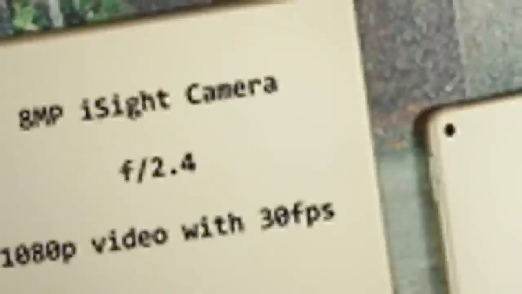Alright, so let's talk about the camera. So whether you get the iPad Pro or the iPad Air 2, you get the exact same cameras, both on the rear and the front. On the rear, you have an 8 megapixel iSight camera with an aperture of f/2.4, and you can record video in 1080p at 30 frames per second. On the front, you've got a 1.2 megapixel FaceTime camera with 720p video recording capability.